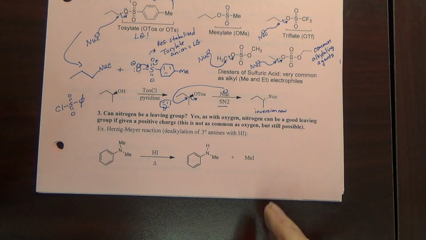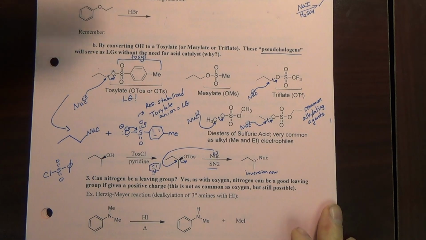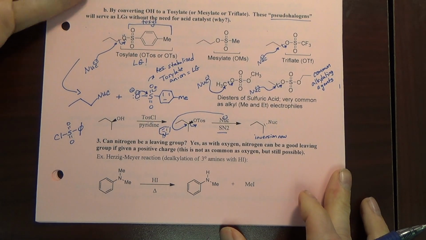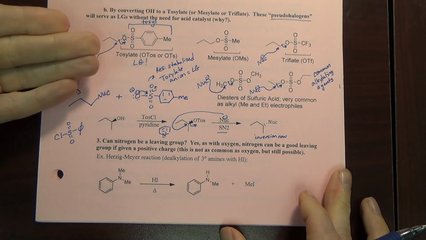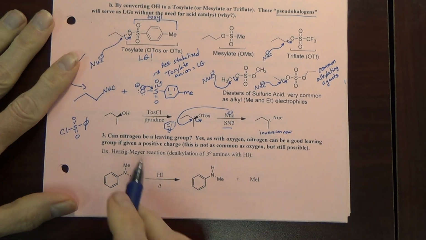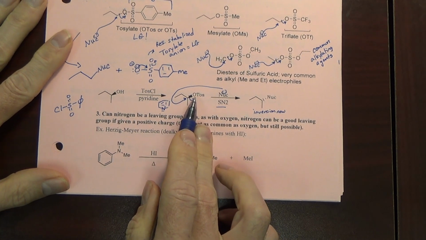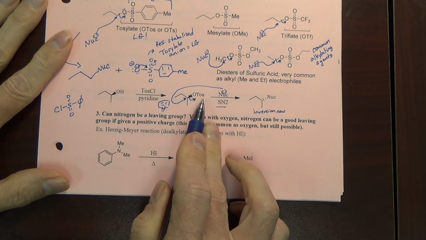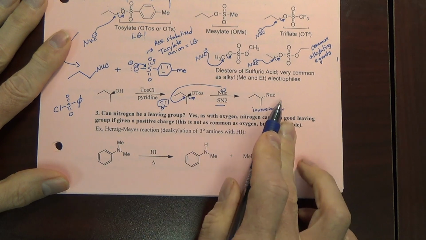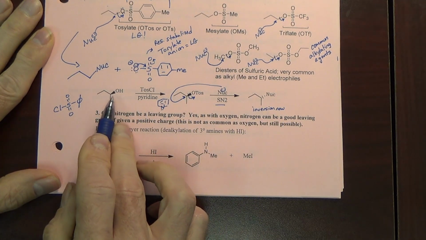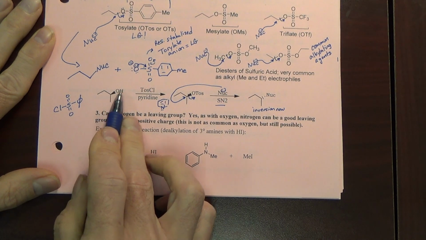Okay, so there's oxygen. We can make it a better leaving group by protonating it, making it a positive, or with OH groups, we can convert the OH to a tosylate, which acts as a pseudohalogen. You do not need to protonate it, and we can then do an SN2. When we make the tosylate, there's no change in stereochemistry at a chiral carbon that the OH is bonded to.